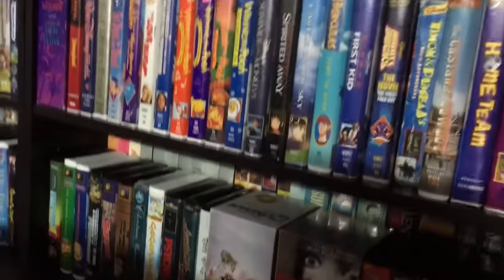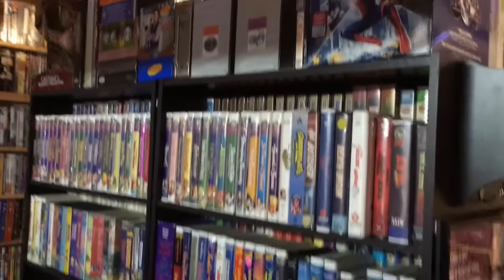Again, a little dark, I do apologize. I do have these in 2 rows, so every row is actually 2 rows. As you can see, there's titles behind there. So that is it for all my VHS.